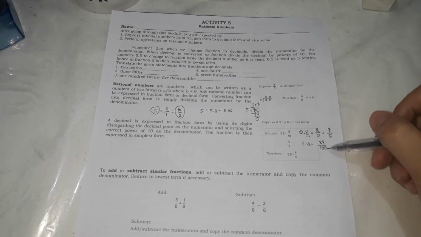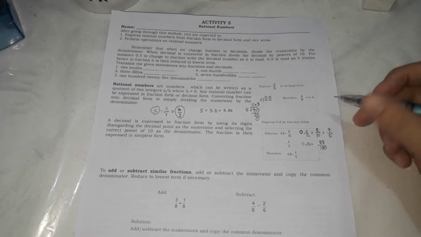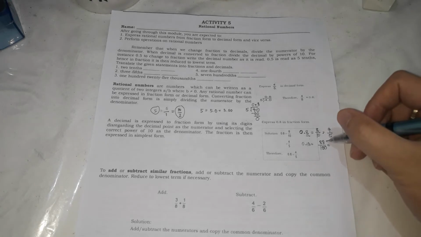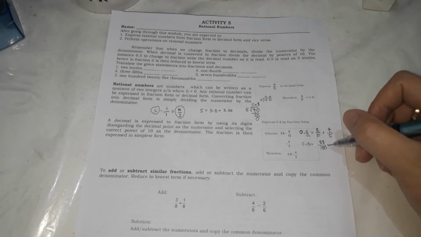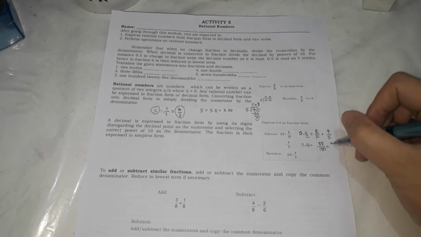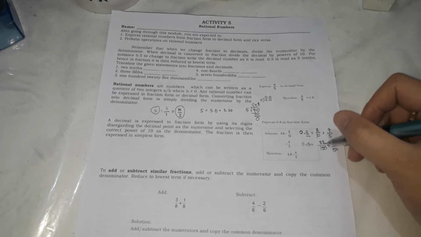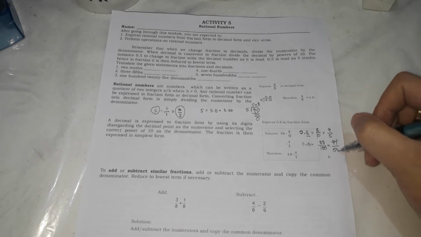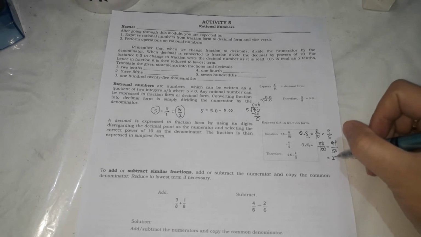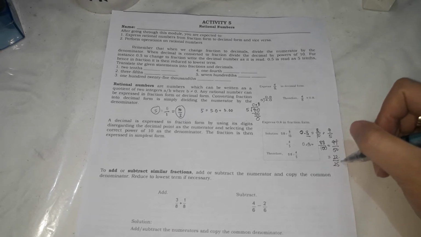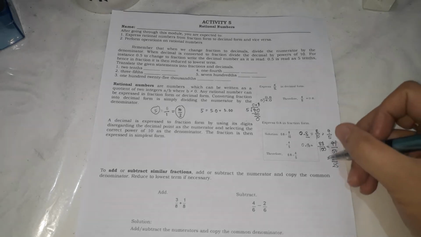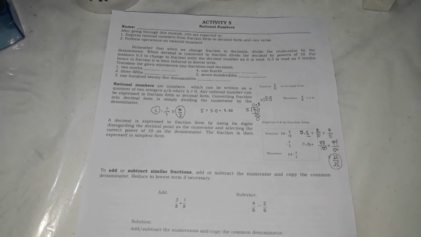Next, 88 over 100. There are many numbers. You could start by simply dividing it by a small number. At halimbawa, the common factor that you could identify is 2. So, pwede mo i-divide by 2. So, 44 over 50. Divide mo by 2, divide mo by 2. So, 44 at saka 50, pwede mo pa siyang i-divide. You could divide this also by 2. Kung i-divide mo by 2, 22 over 25. May common factor pa bang 22 at saka 25? Wala na. So, this is the simplest form, 22 over 25.